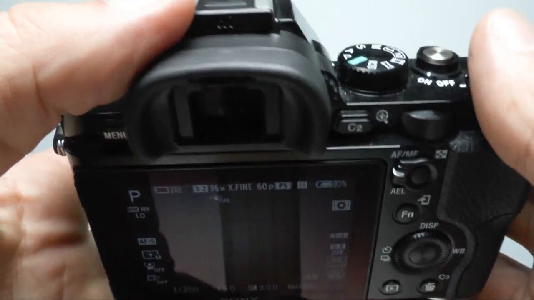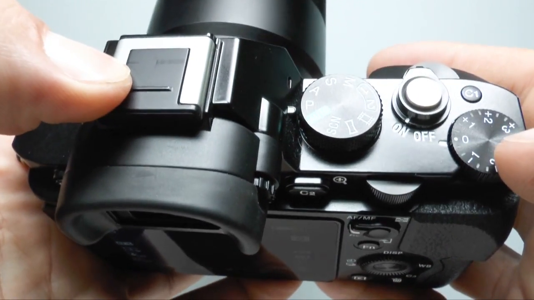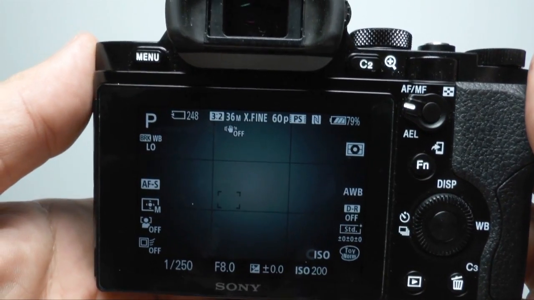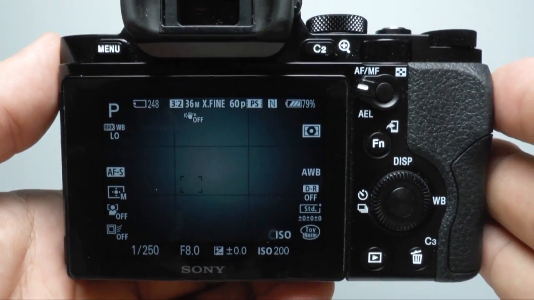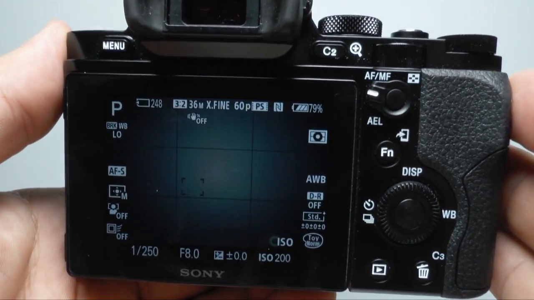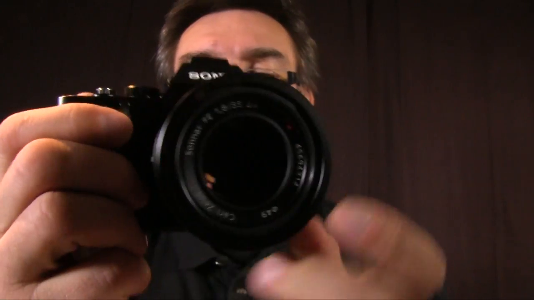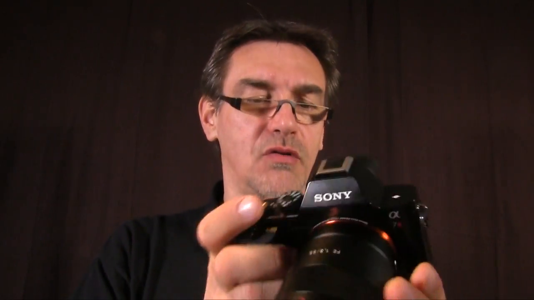Yeah, what else do we have? I think these are the most important settings of the Alpha 7 and Alpha 7R. And now I will show you how the focus peaking works. It works in manual mode, and that's what I want to do now. I want to change to the manual mode. Okay, give me a second. I go to the manual mode.